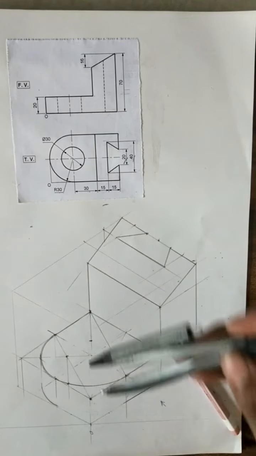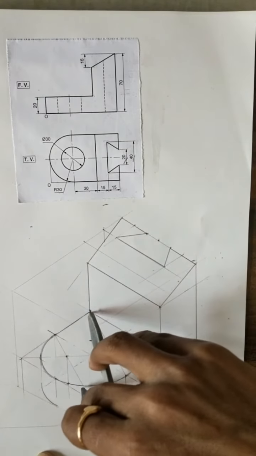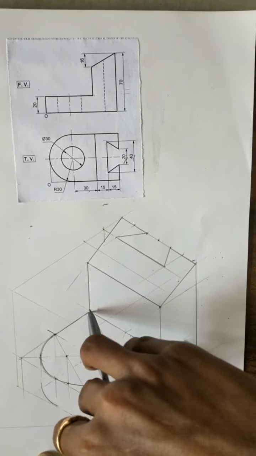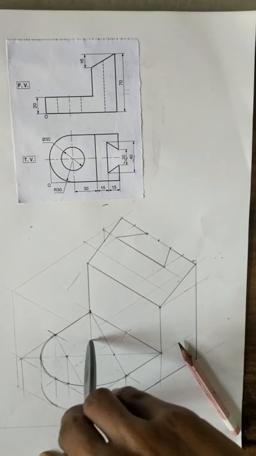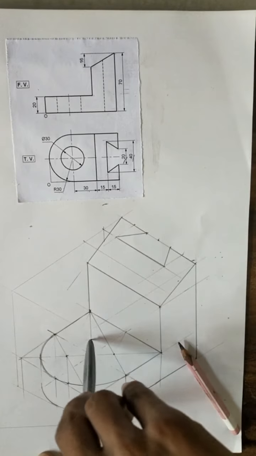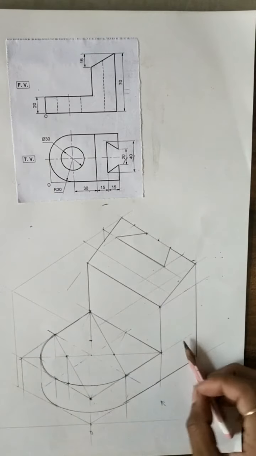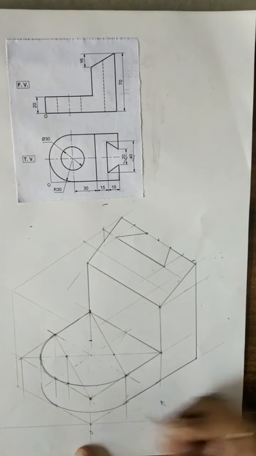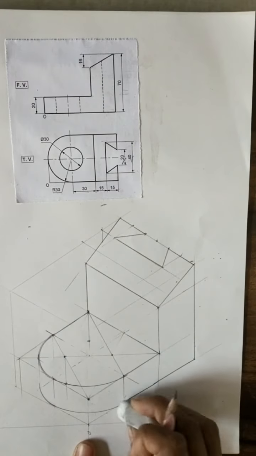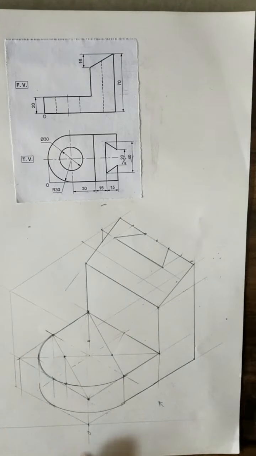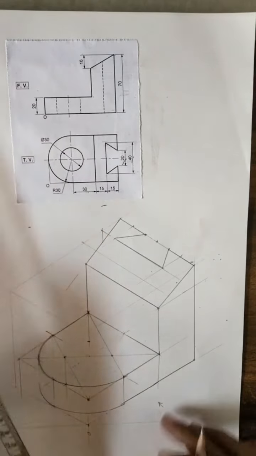Then from this center point we have taken this distance as radius. So take the same distance and change the center point and draw a semicircle, which is up to this point. And in this way we have completed the semicircular portion by offset method.